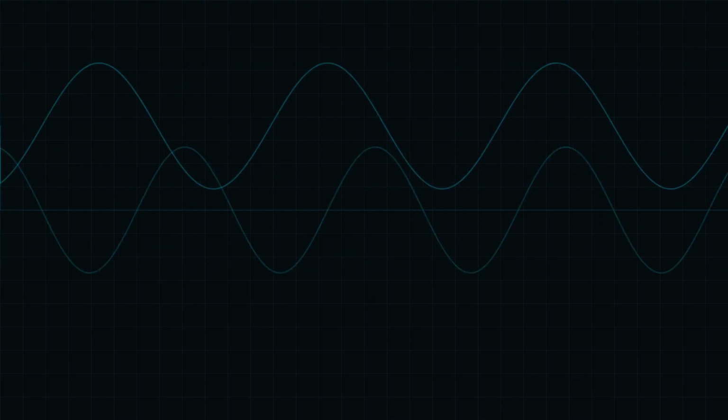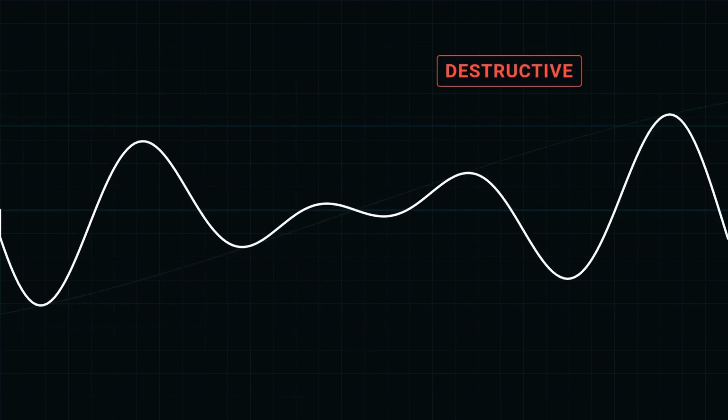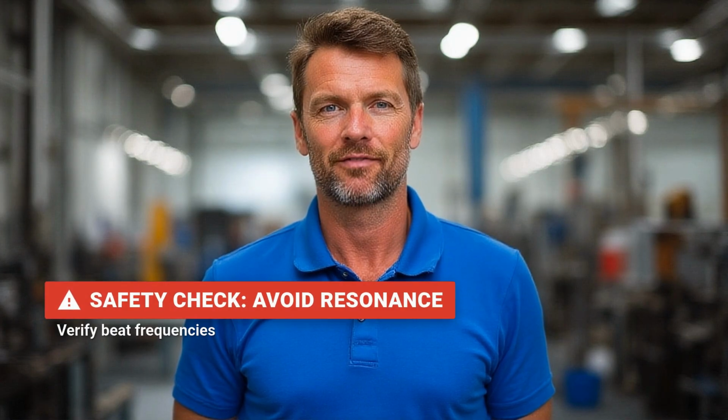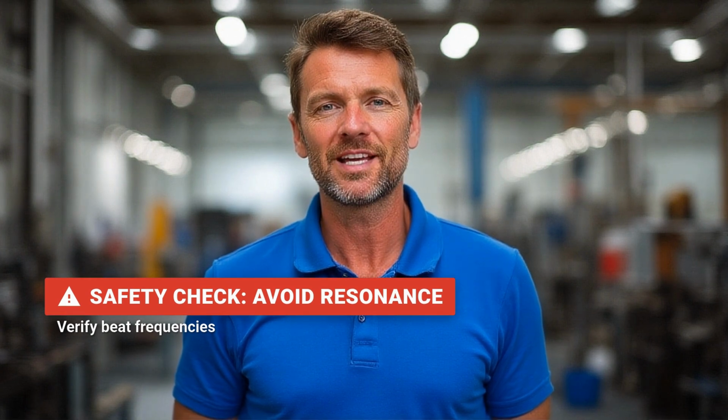These outputs reveal the pulsing pattern you'd physically experience. Every half second, the vibrations constructively and destructively interfere. Key insight: always verify beat frequencies are outside critical structural resonance ranges to prevent equipment damage.